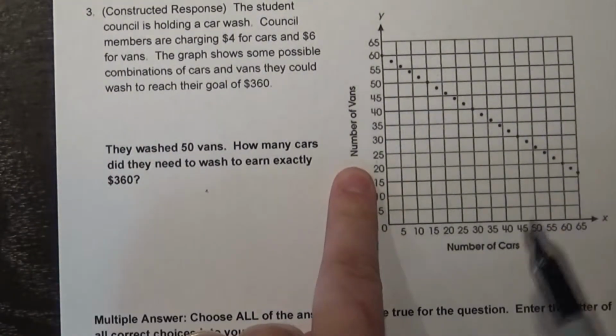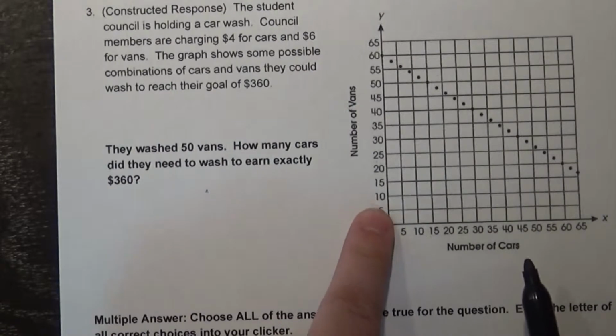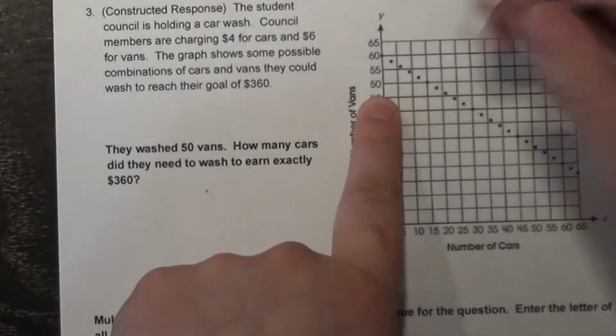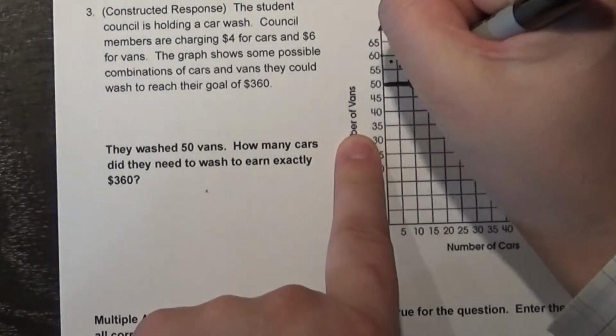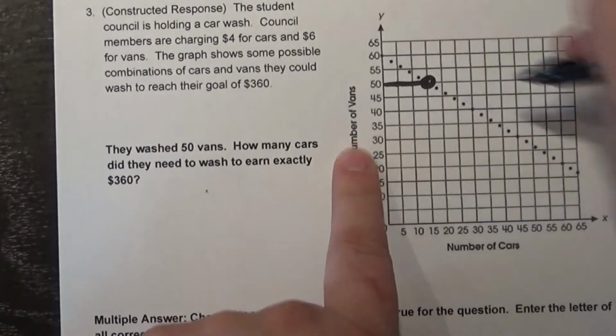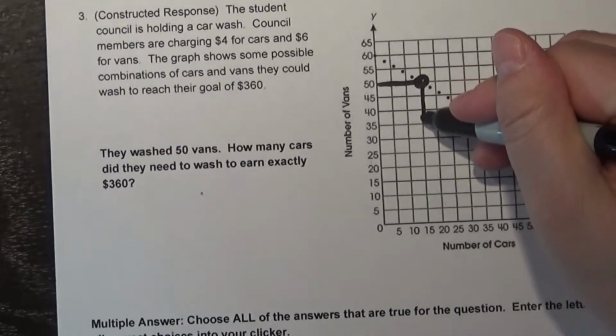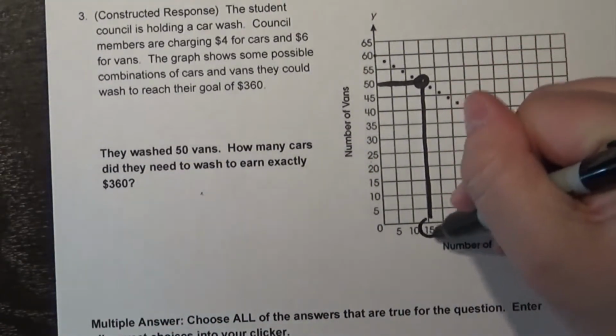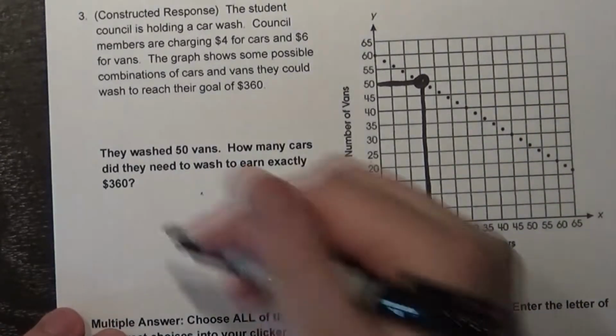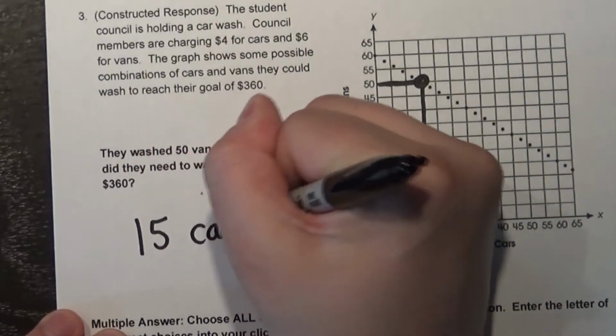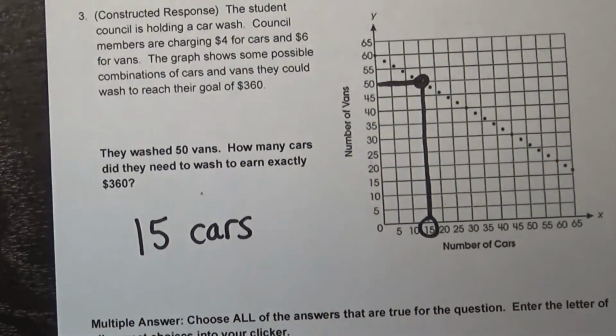Here I am at 50. I go over and I find a dot right here. So that means I go down on this line here and I find the number of cars, which is 15. That's 15 cars. That's all I really need to do. I can get out of number 3 without doing a whole lot of math because of the chart. So use that graph to your best ability here and help yourself out.